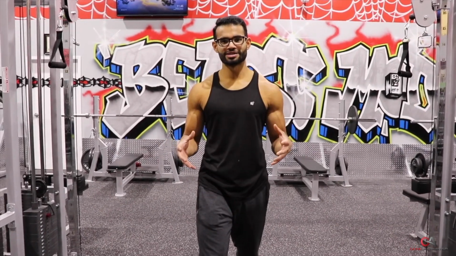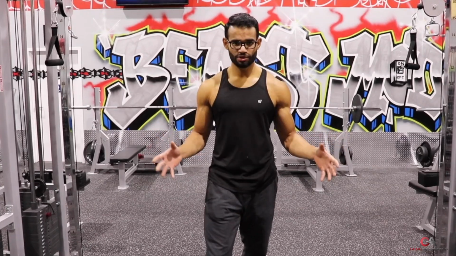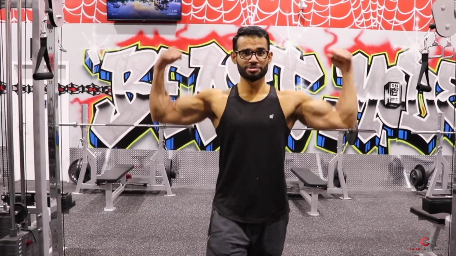All right, guys, so that's how you fix your muscle imbalances. I hope that helped. Don't worry about it. It's natural to have a muscle imbalance. When I started working out, my left arm was a lot weaker. It was a lot smaller, but now they're about the same size almost, right? Because I've built it over the years.